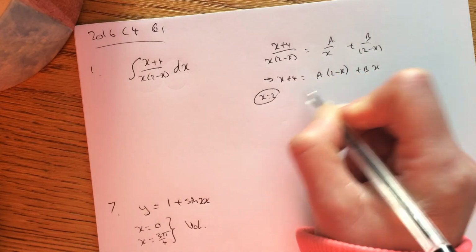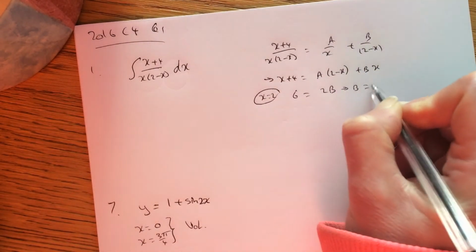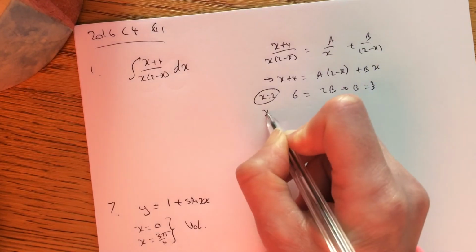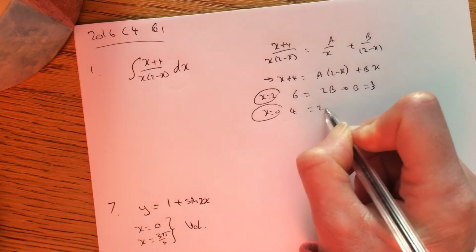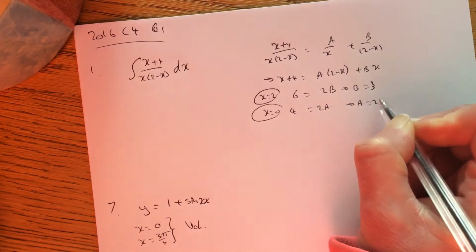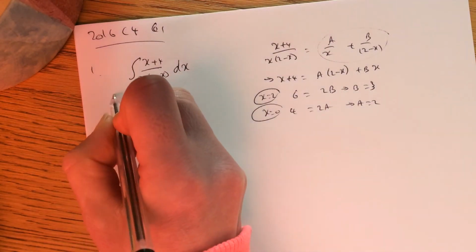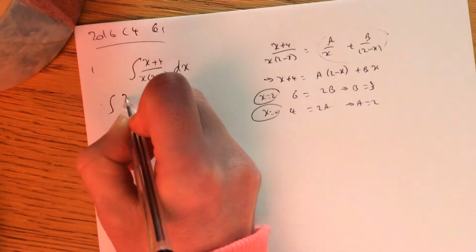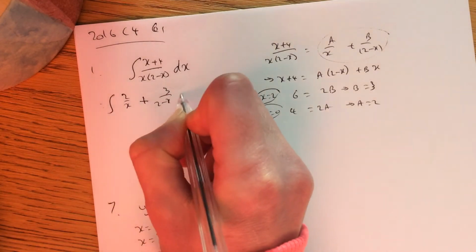Put x to be 2 to get rid of this bracket. So you have 6 equals 2b. So b is 3. And put x equals 0 to get rid of the last term. So you've got 4 equals 2a. So a equals 2.